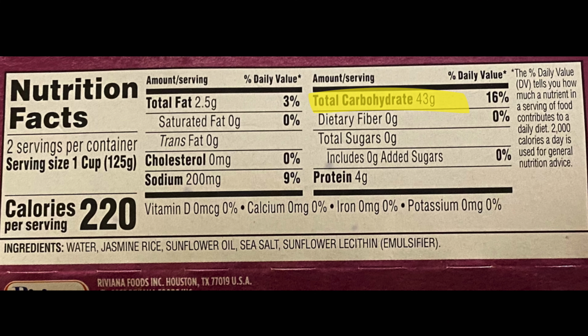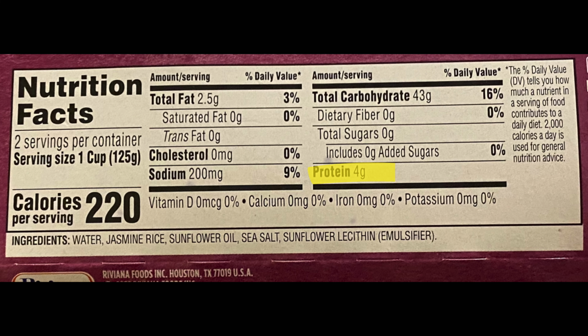To the right, you have the total carbohydrate, which is 43 grams. Then you have the protein, which is 4 grams. These are the main things that you want to look at when you're looking at a nutrition label.